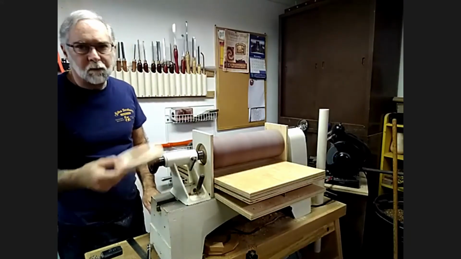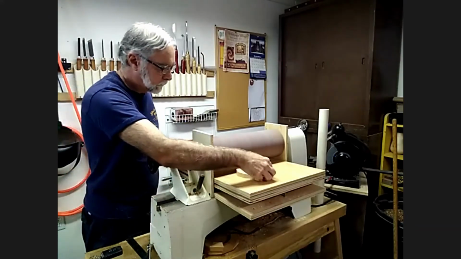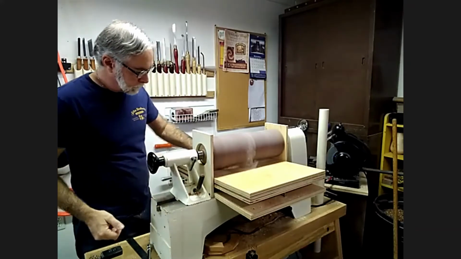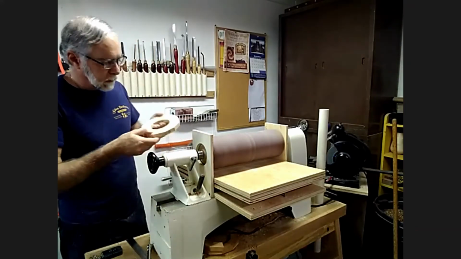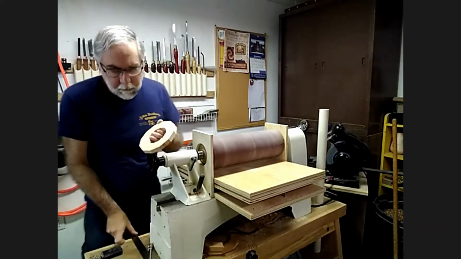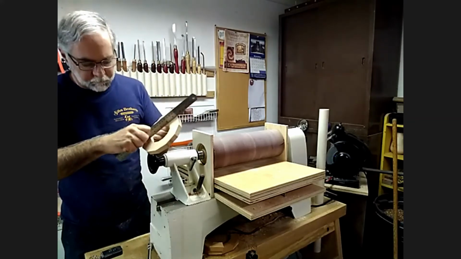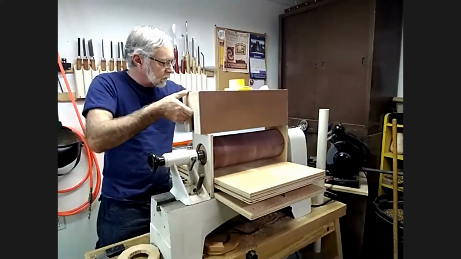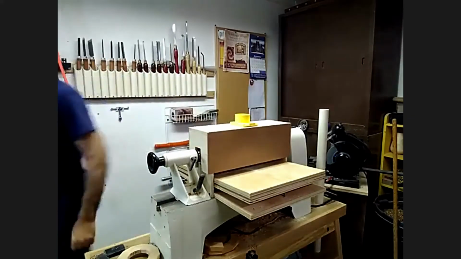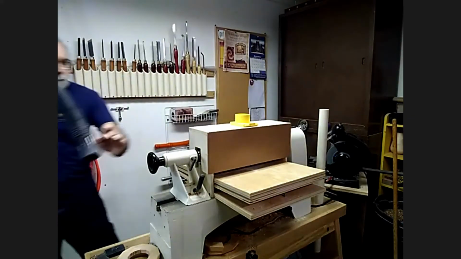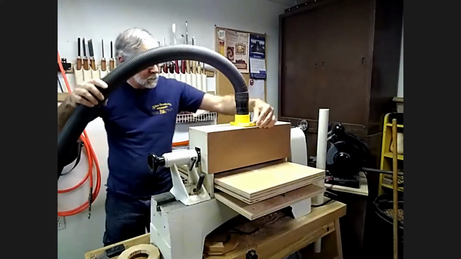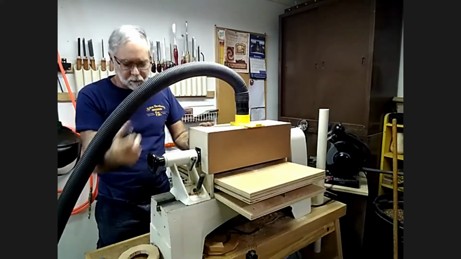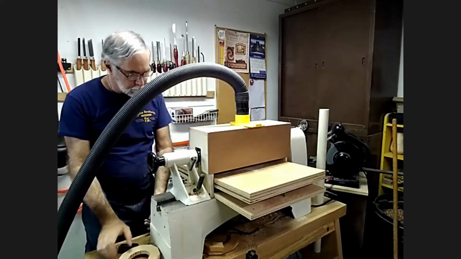I'll run it through once without the dust cover. And you just keep doing that until you put your straight edge on and you've got it flat. I normally do it with the dust cover. This is a very messy operation. I have this hooked up to my shop vac and I have a remote control to turn it on.